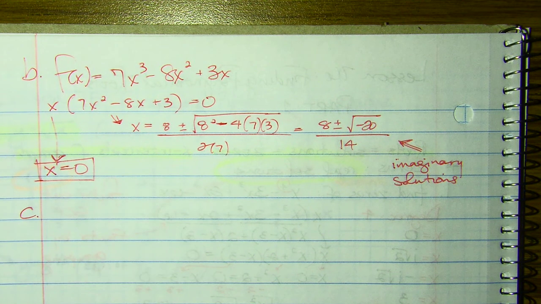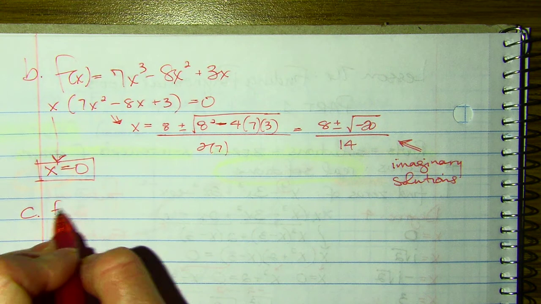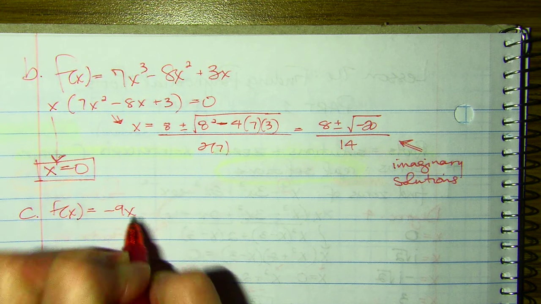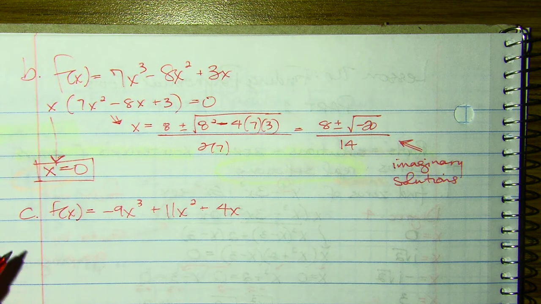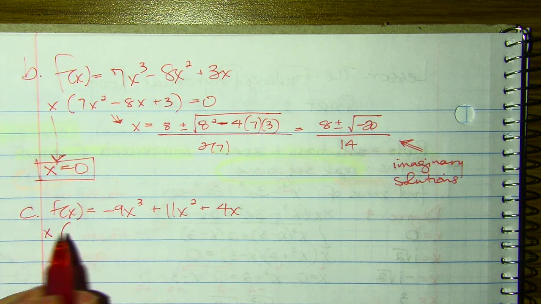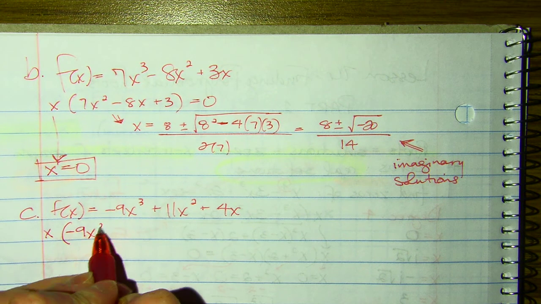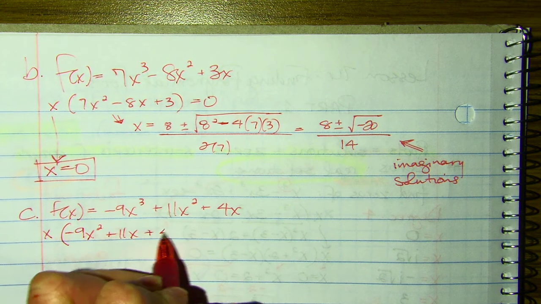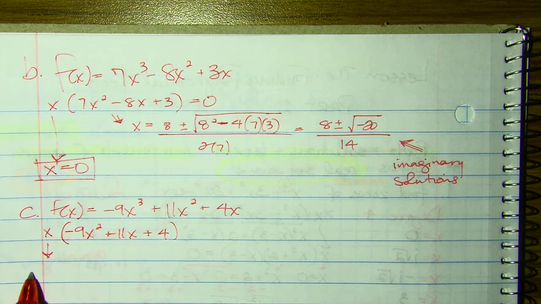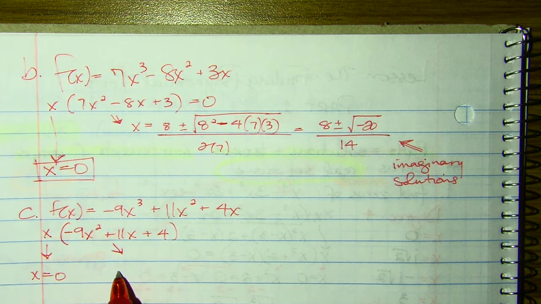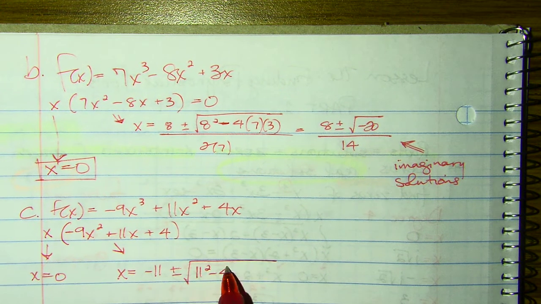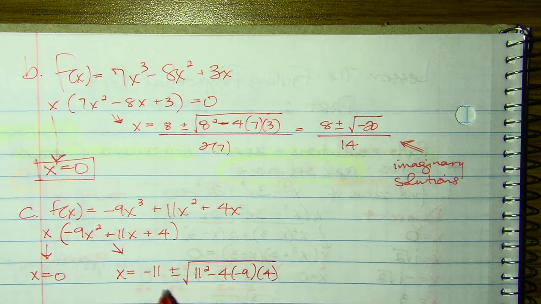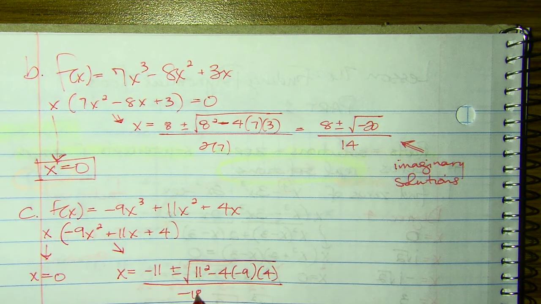Part C, I have f of x equals -9x cubed plus 11x squared plus 4x. So my greatest common factor here again is an x. That gives me -9x squared plus 11x plus 4. So here, right, x equals 0. And here I'm going to do the quadratic formula. -11 plus or minus the square root of 11 squared minus 4 times -9 times 4 all over -18, right? 2 times 9.